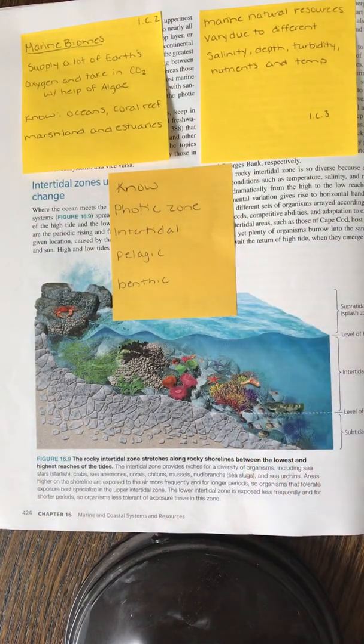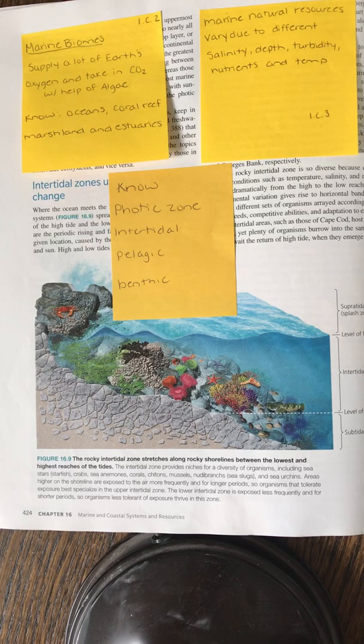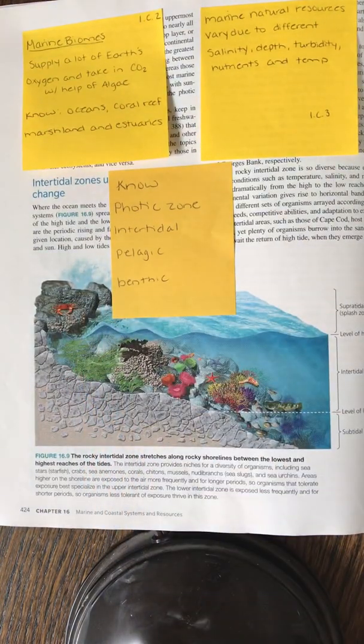Here are the zones for your marine environments. We have the photic zone, which would be the light. The intertidal is going to be the tide pools, and these are really harsh conditions because there are waves crashing in, and during low tide the water's gone. So these organisms are extremely adapted to extreme environments. The pelagic zone is basically the swimming area, and the benthic is the bottom of the ocean where you're not going to see any light.